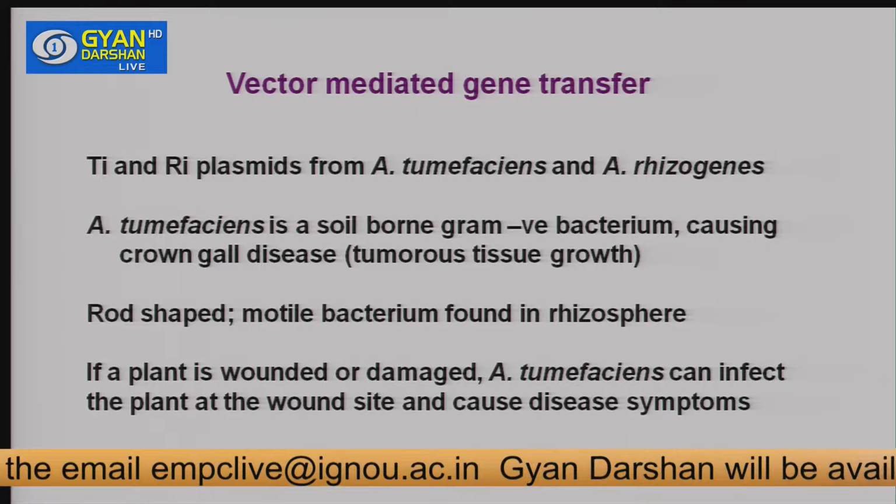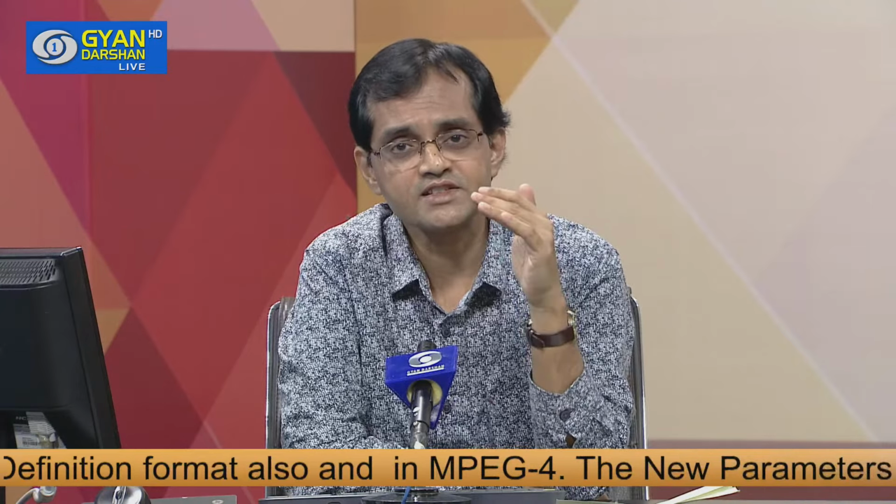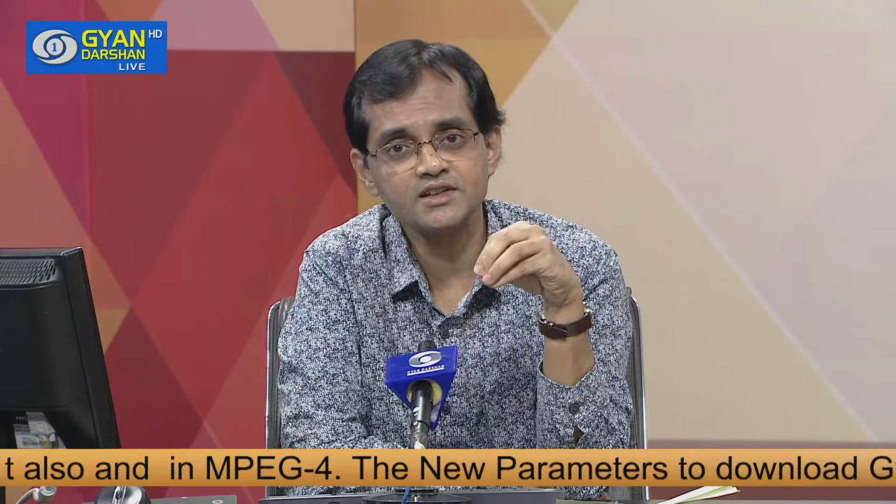But what happens is, whenever a plant is wounded or whenever there is damage, then you find that the crown gall is formed at the damaged site. Now it is not necessary that the damage has to be near the level of the soil. It can be quite high. Like in a lofty tree, there can be damage at a substantial height from the soil surface, and there the crown gall is formed. And as I said, that crown gall is caused due to Agrobacterium tumefaciens.